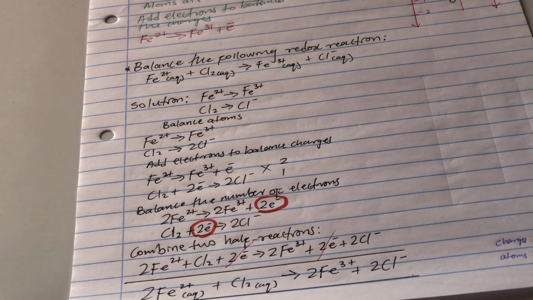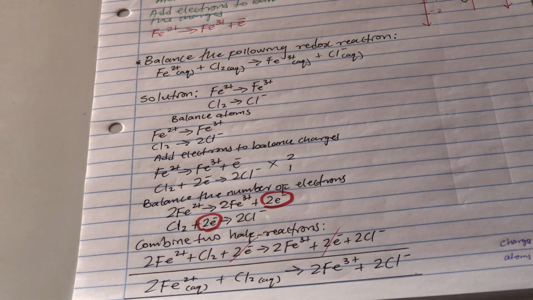If you check in the next one here, I've showed you what I've done. I've multiplied everything here by 2. That's why I got 2Fe2+, 2Fe3+, 2e minus. Here I'll multiply by 1. There will be no changes. At the end, the electrons are balanced.